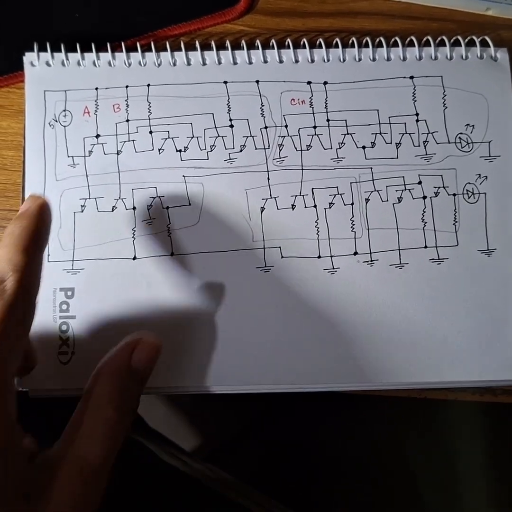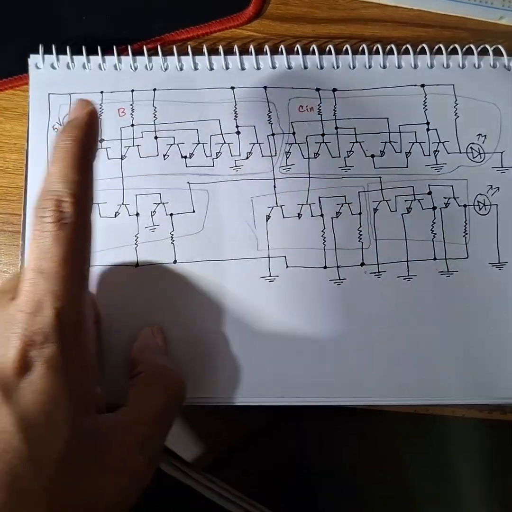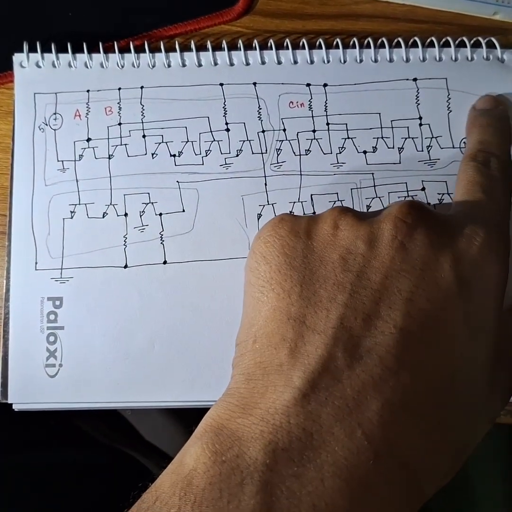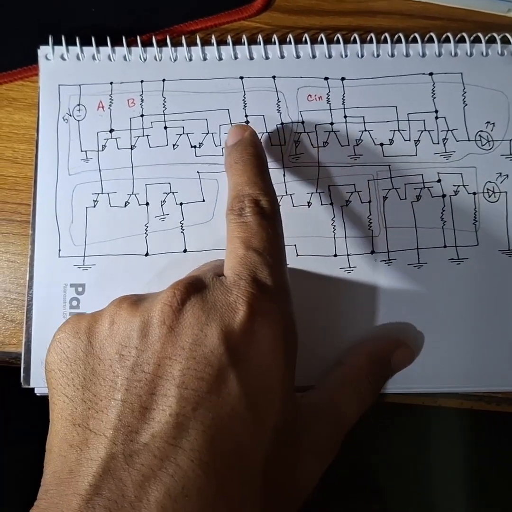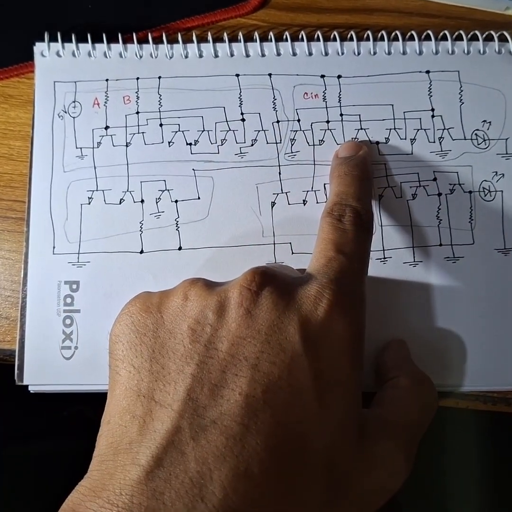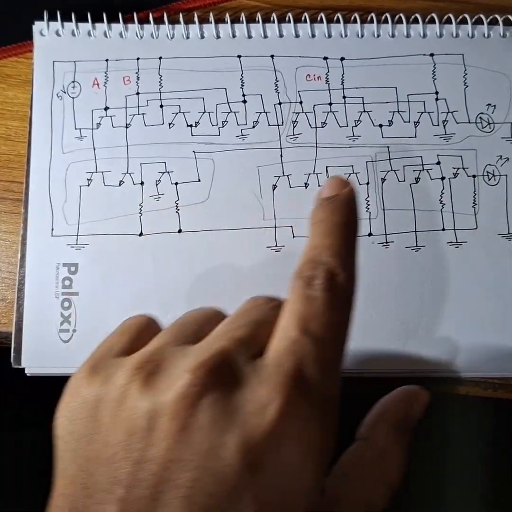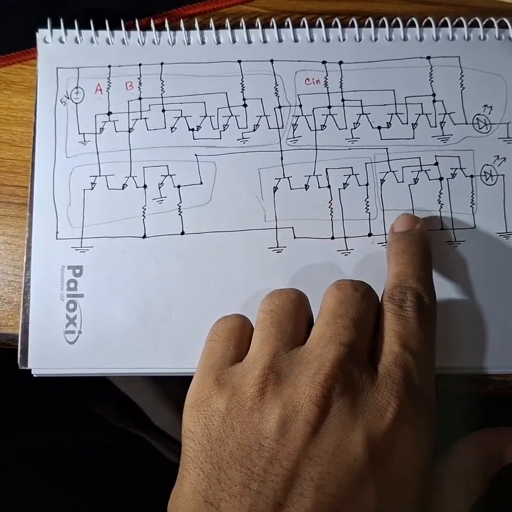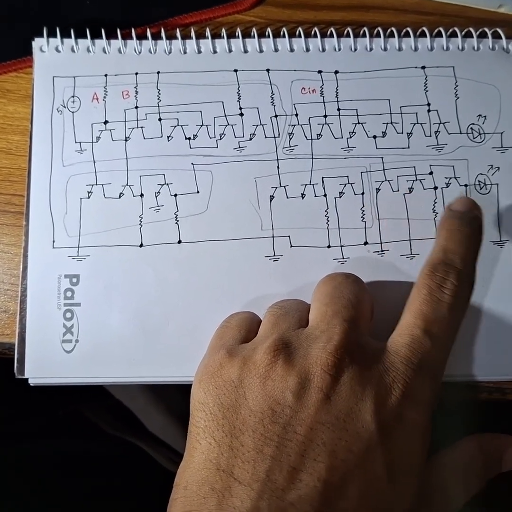The first circle, this pencil circle, is our XOR gate 1, and the second circle, which is marked here, is our second XOR gate. This output is given into the second XOR gate as input. Then this is our AND gate 1, these first 3 transistors, this is our AND gate 2, and these 3 transistors are used as the OR gate.